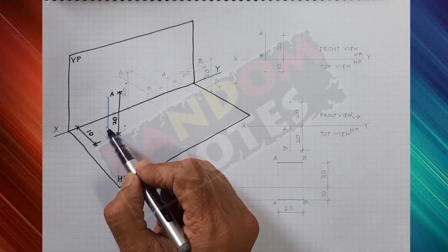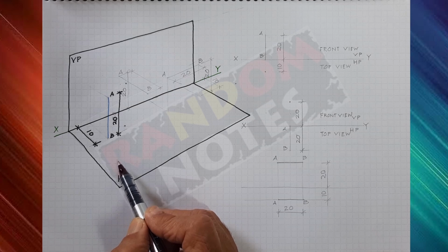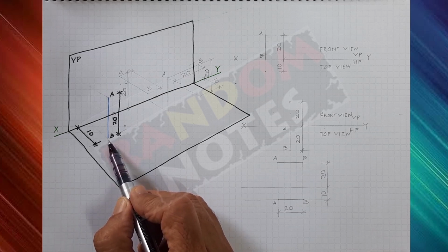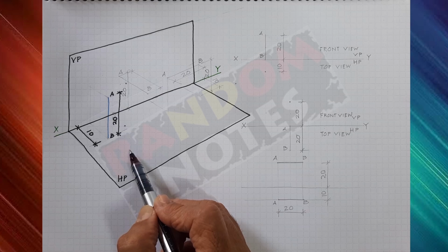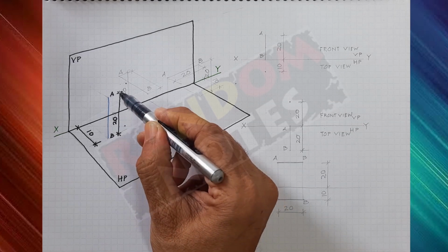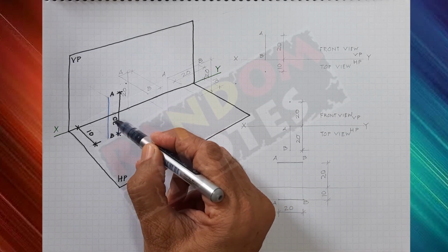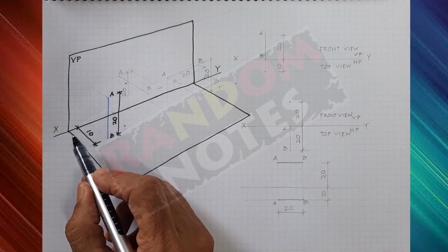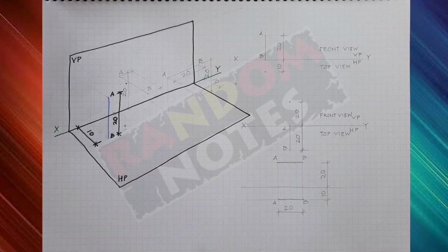The line is standing on the horizontal plane, which means point B is touching the horizontal plane, and the length of this line is 20 mm. These are the conditions with which we will draw the plan and elevation of this line.